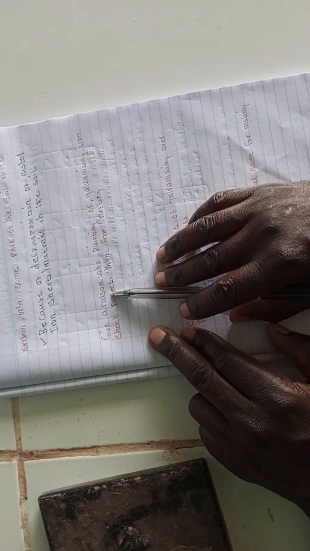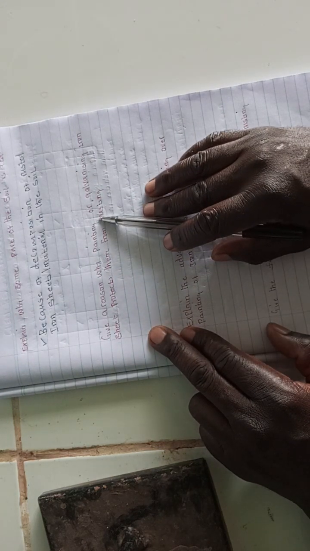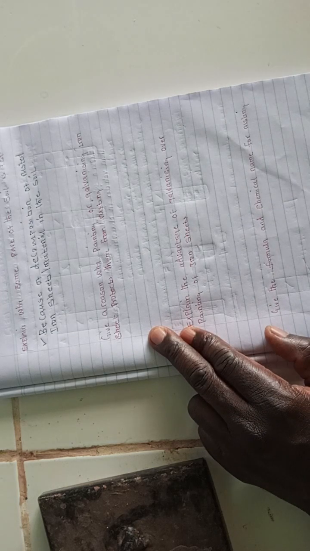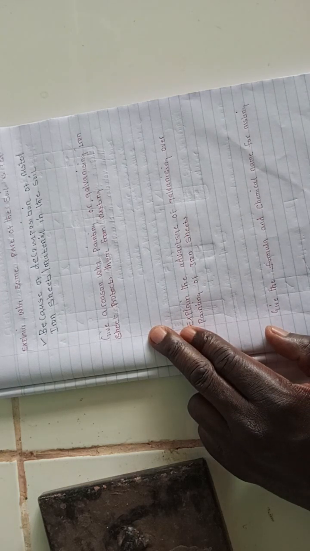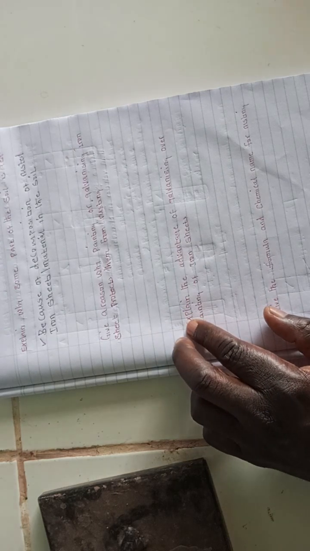Give a reason why painting or galvanizing iron sheets protects iron from rusting.